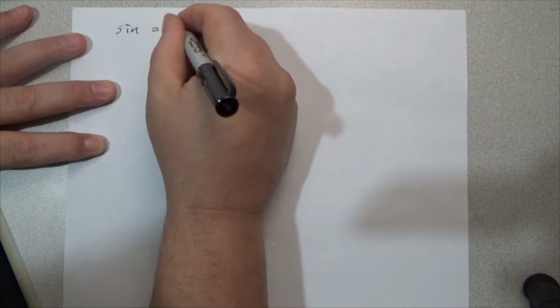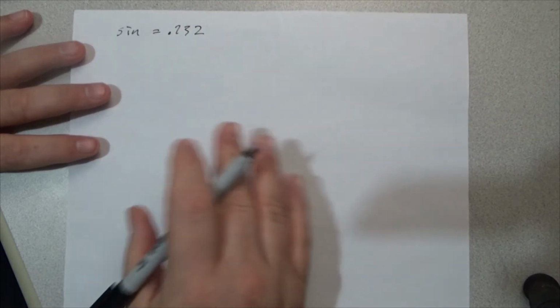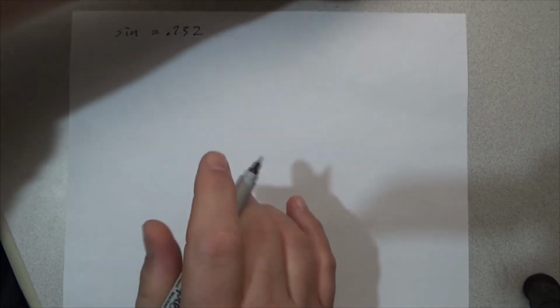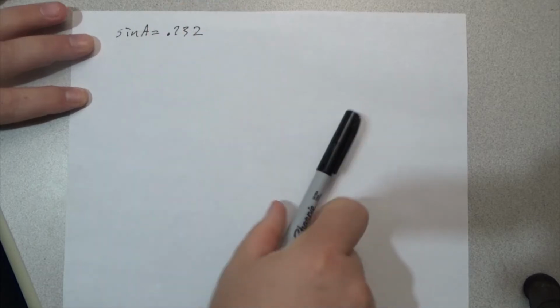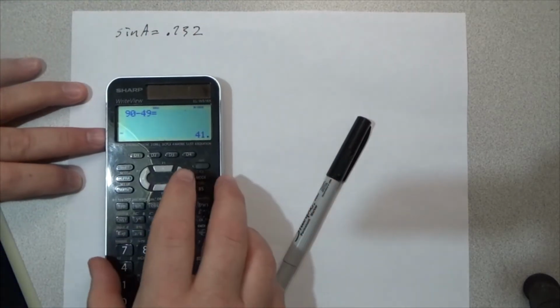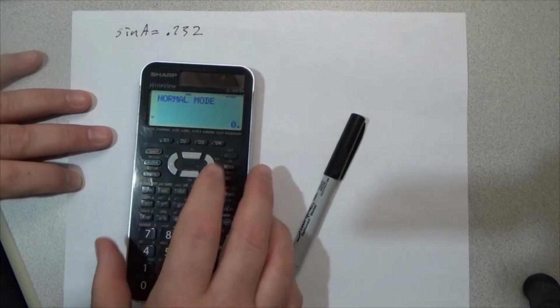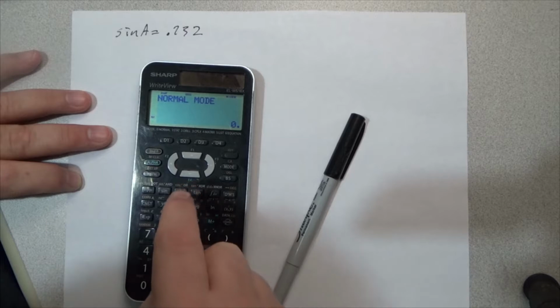to 0.732, something like that. That's an example of something that we had before. And we needed to find the sine of the angle A, and we needed to find angle A. So we got our calculators, and we hit the arc sine. Remember, we had the arc sine.